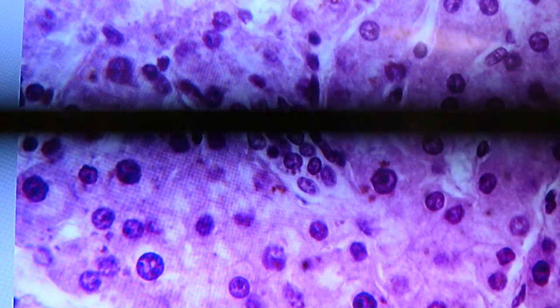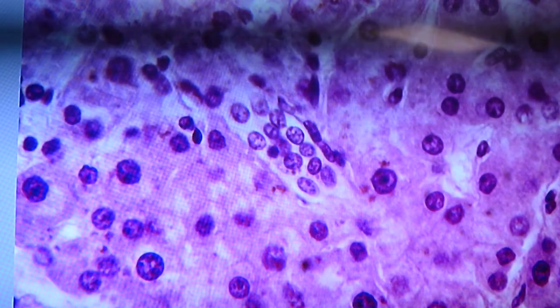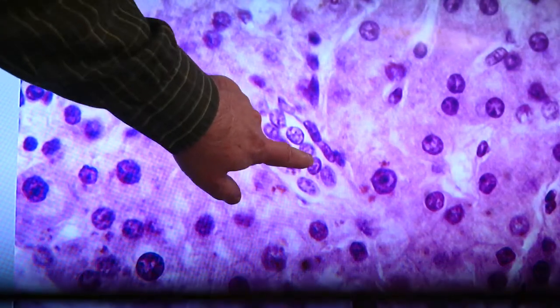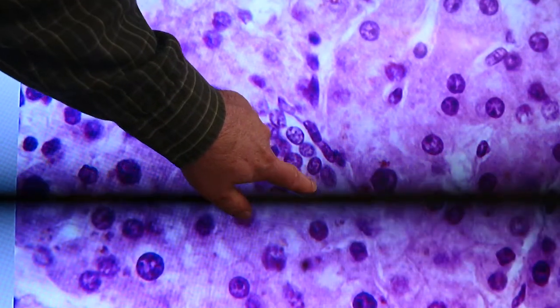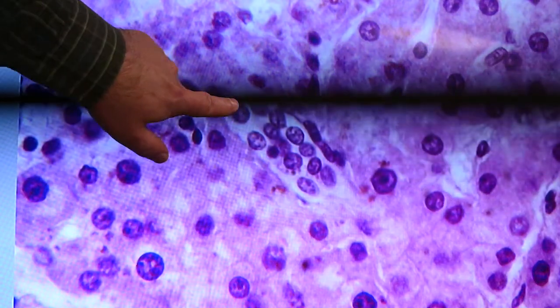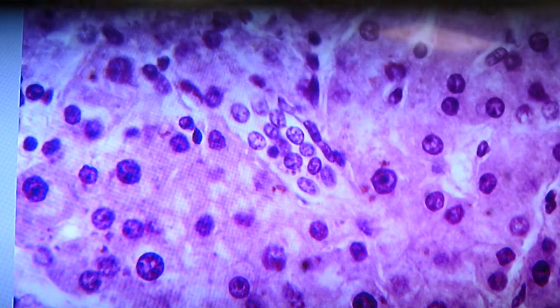Another bile ductule there in the middle of the screen. You see that line of cells with the smaller cells with light staining cytoplasm around them, headed up through here.